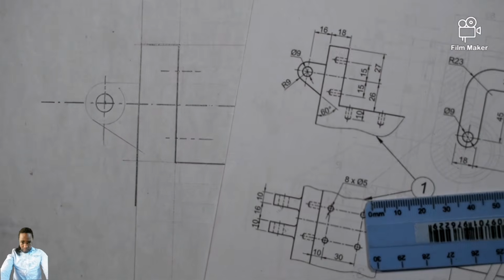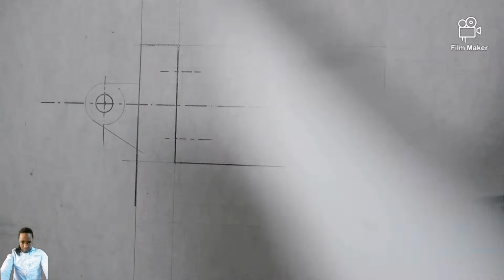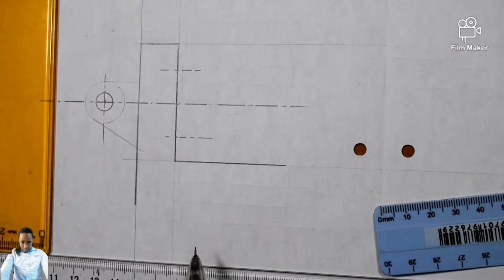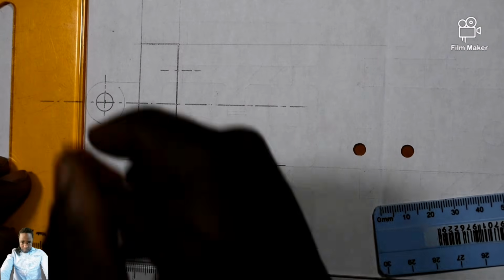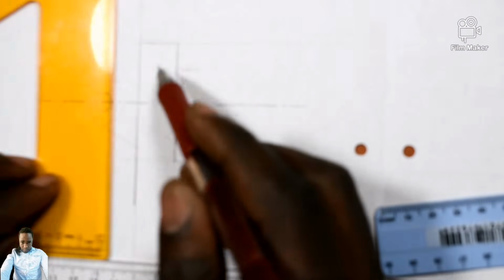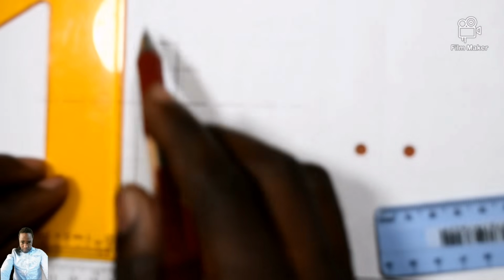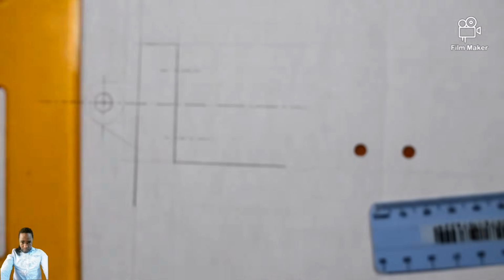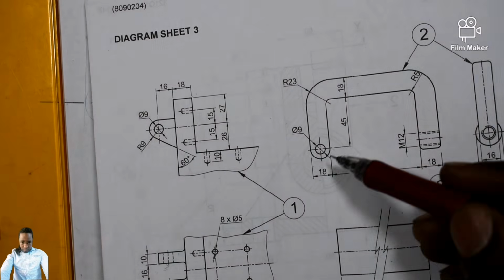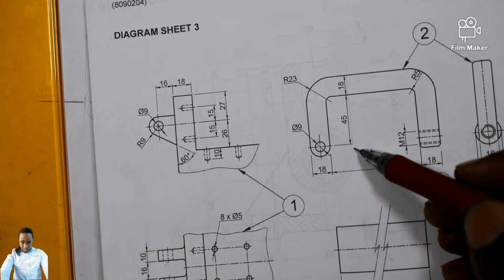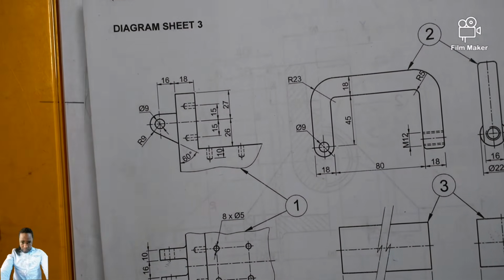You understand? So from there, what is going to happen now? I'll project the lines up faint, as well as this one faint, so I can erase these ones. Now from here going up, the set is 45 millimeter.